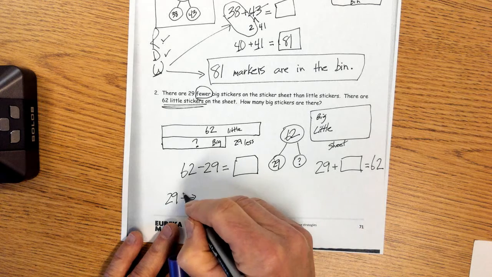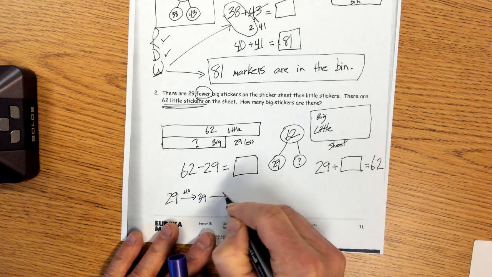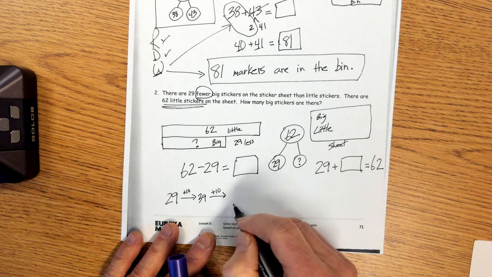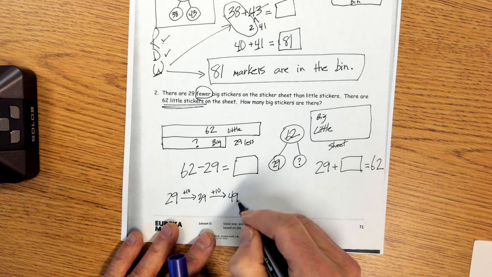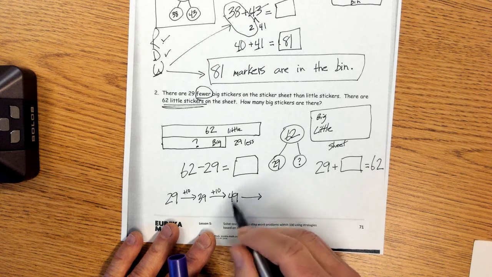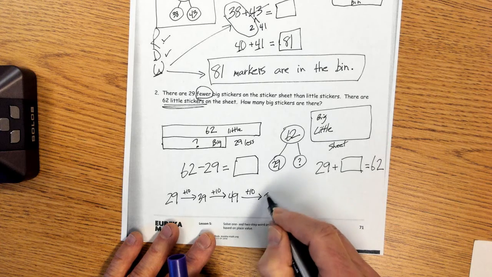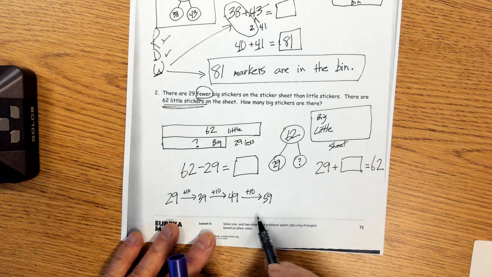Well, let's go tens at a time. 10 more than 29, 39. Let's go another 10. 10 more than 39, 49. I hope you're saying this with me. I hope it's coming to your brain like, boom, got it, right? 10 more than 49, 59, right? Can we go 10 more? 10 more than 59 would be 69.